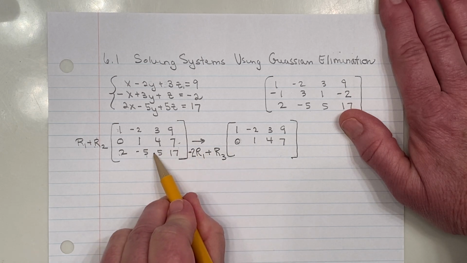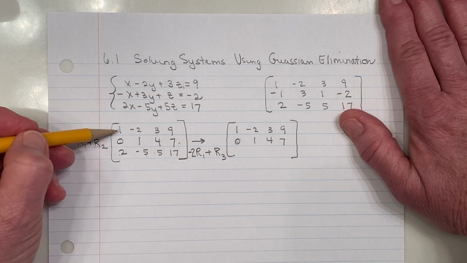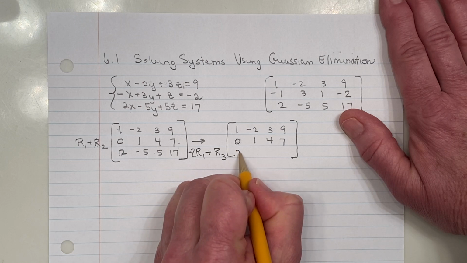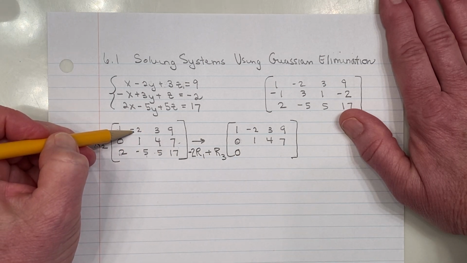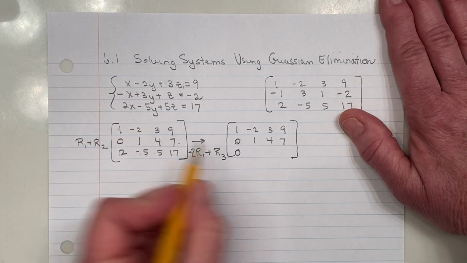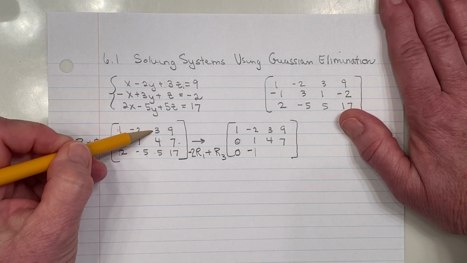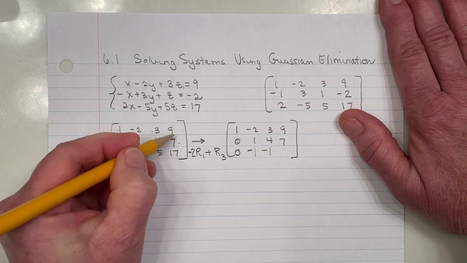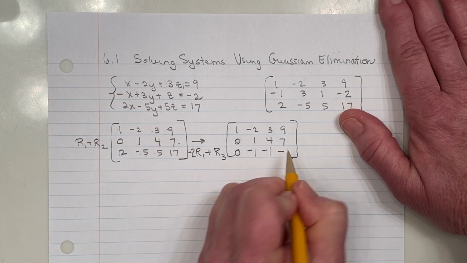So using the previous matrix, not the original one, go from your last entry here. Negative 2 times 1, negative 2 plus 2 is 0. Negative 2 times negative 2 is positive 4, plus negative 5 is negative 1. Negative 2 times 3 is negative 6, plus 5 is negative 1. Negative 2 times 9 is negative 18, and the sum is also negative 1.